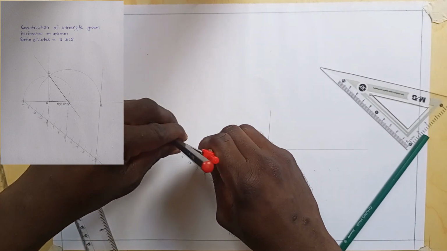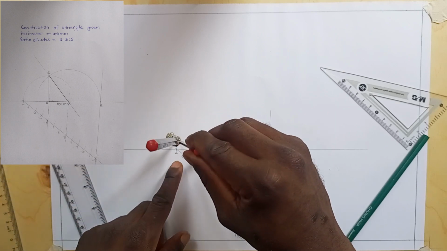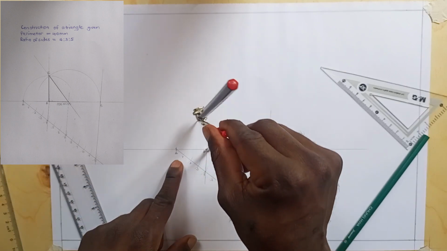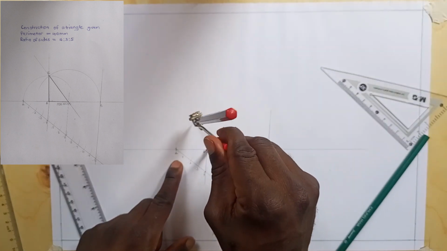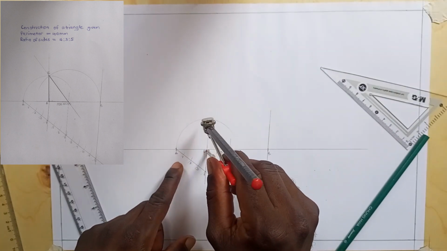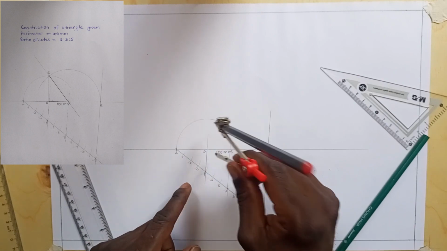So at point D, I adjust my compass until it meets point A. I draw that arc whose radius is DA.